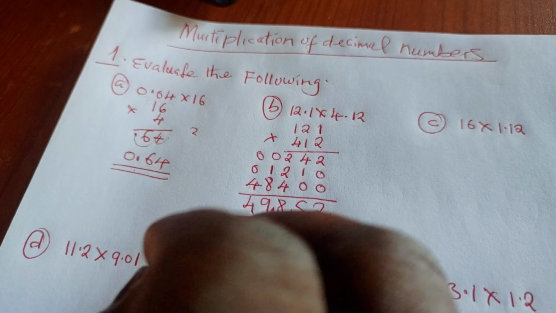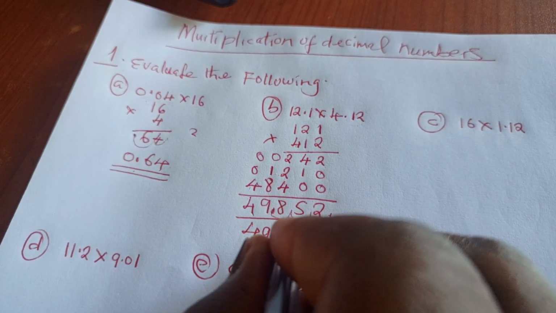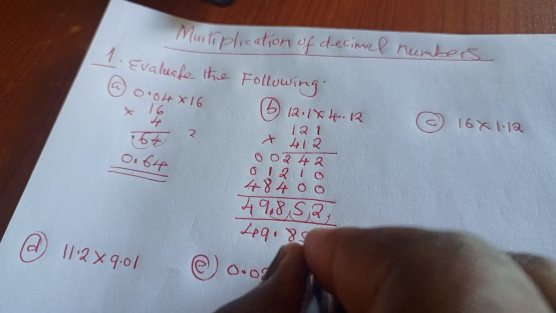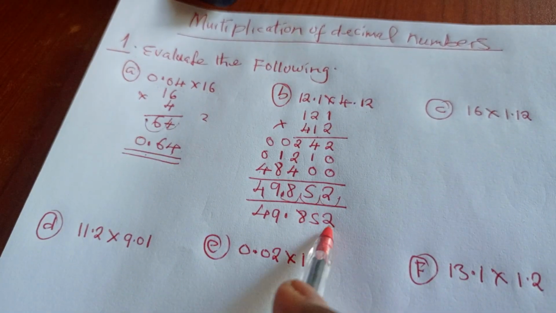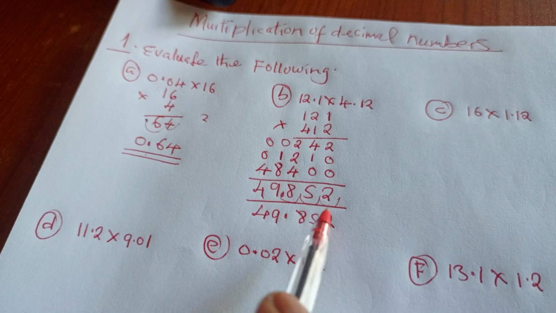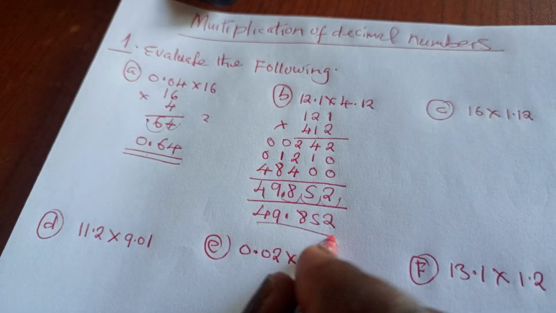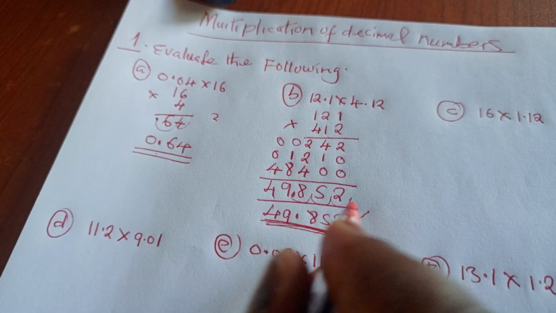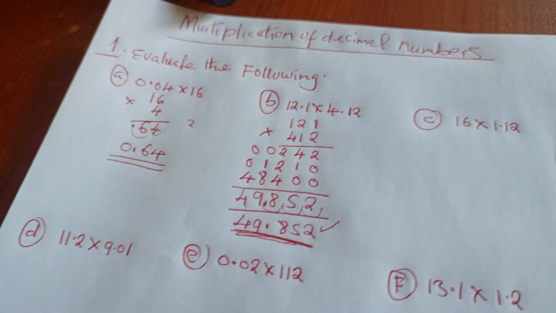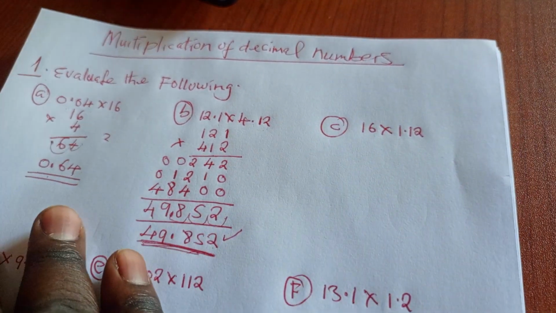So now my answer will be 49.852. As you can see, after the point in the final answer I have 3 numbers: 1, 2, 3. So this is the final answer. Then I'll go to question C.